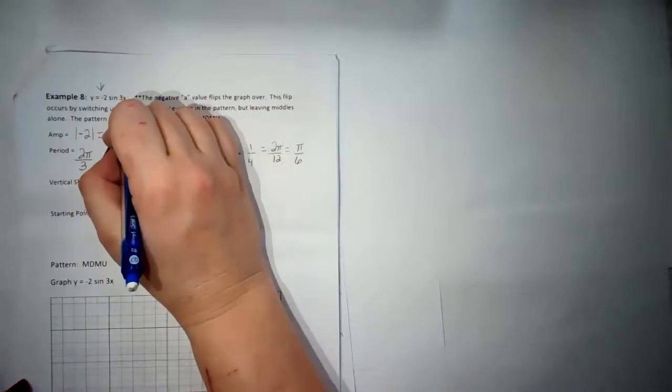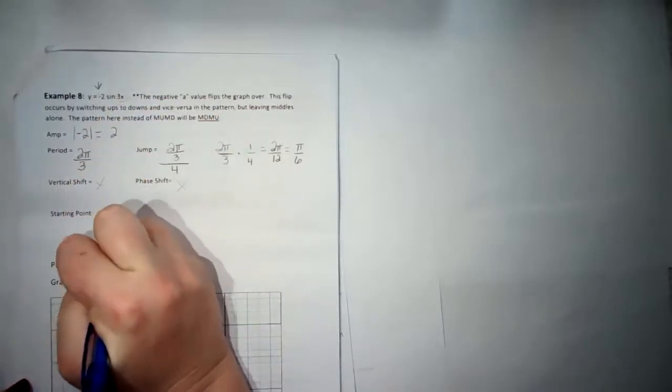Okay. All right, we don't have vertical shift. We don't have a phase shift. If you wanted a starting point, you're going to take 3x equal to 0, solve for x, and you get 0. You're going to plug that back in the whole thing, see what you come up with.